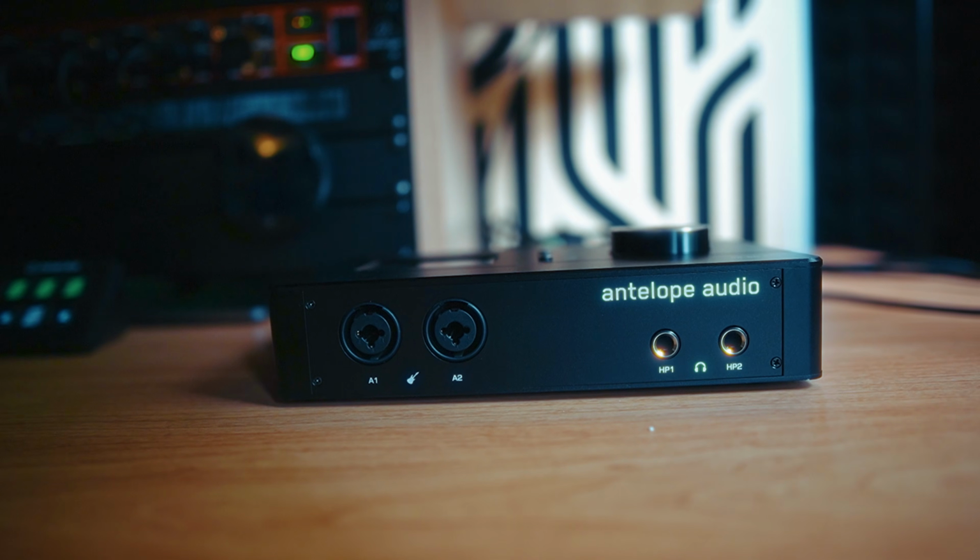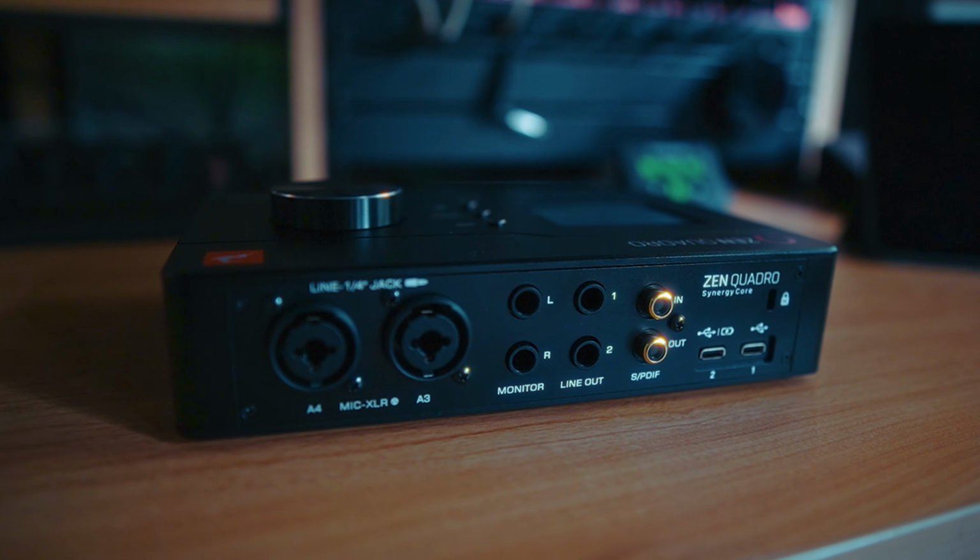The Zen Quadro being $300 less than the other two interfaces also has more local I/O than its competition. And okay, check this out.